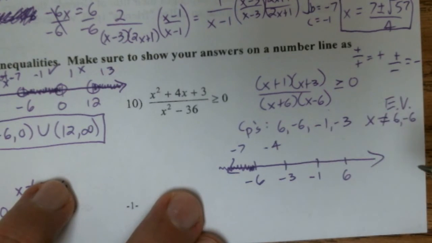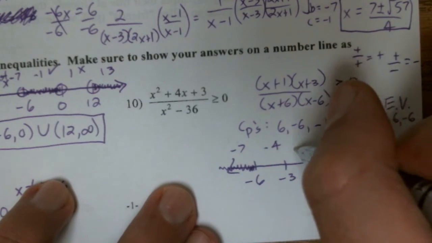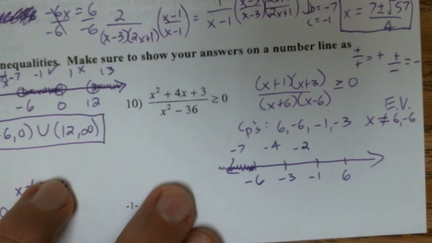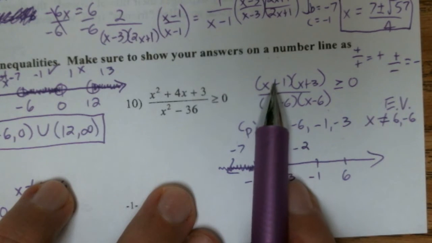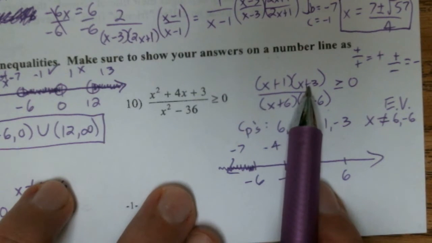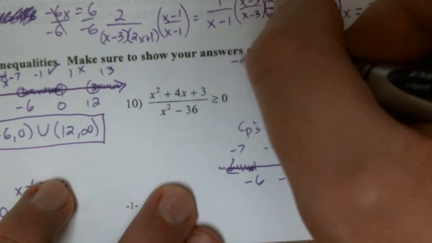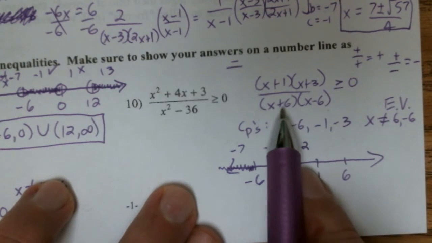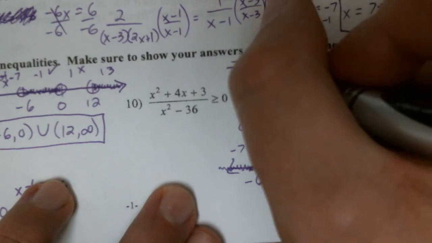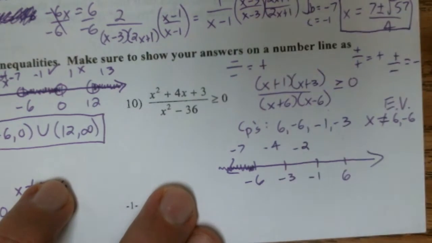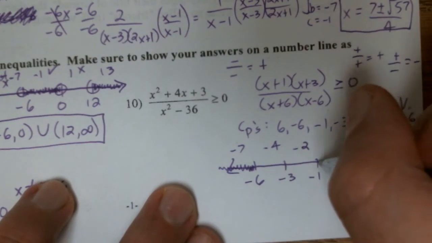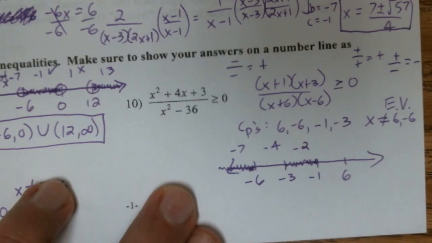Let's pick between -3 and -1. Let's pick -2. Plugging in -2 on top, that's going to be negative times positive, so a negative on top. Plug in -2 on the bottom, that's going to be positive times a negative, so negative on the bottom. Negative over negative is positive, and yes, that works. So I'm going to shade that.